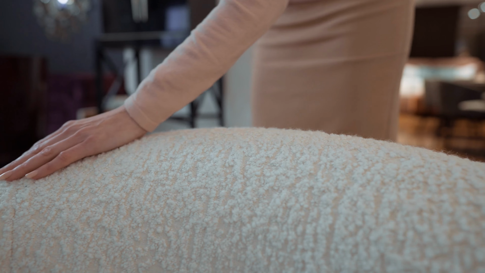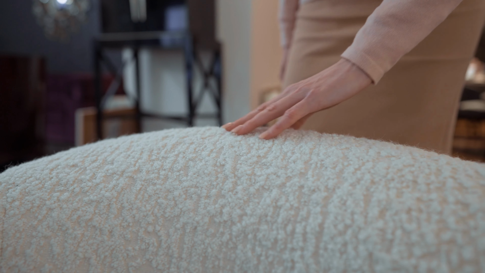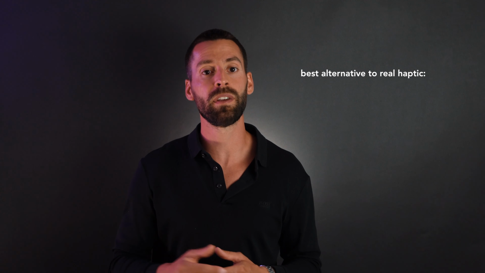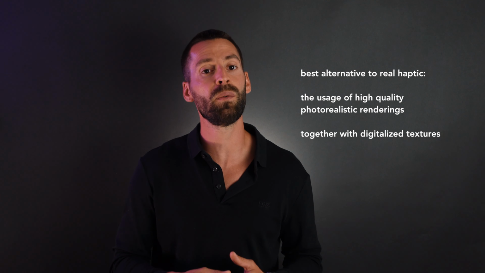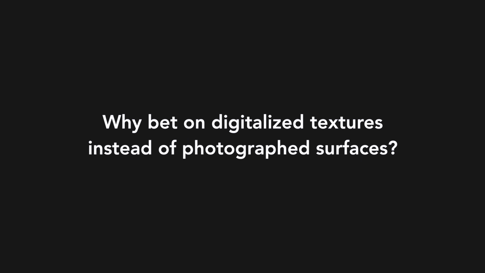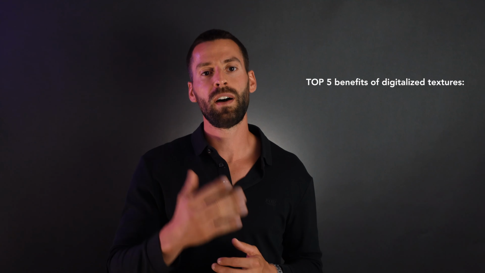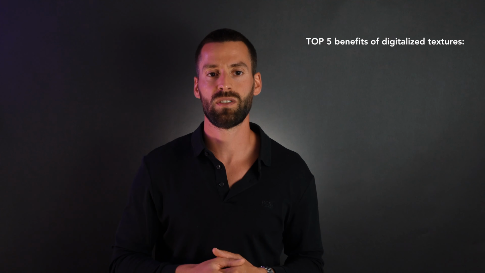We explain why. Especially when buying furniture, purchases like that are heavily steered by emotions, and haptic plays a rather big part, next only to the overall appearance. The best alternative to real haptic is the usage of high-quality photorealistic renderings together with digitalized textures. Why bet on digitalized textures instead of photographed surfaces? These are our top 5 benefits of digitalized textures.